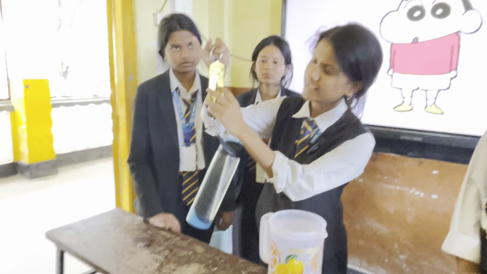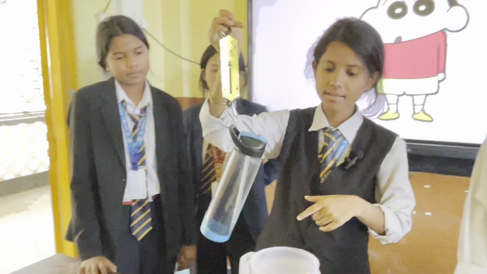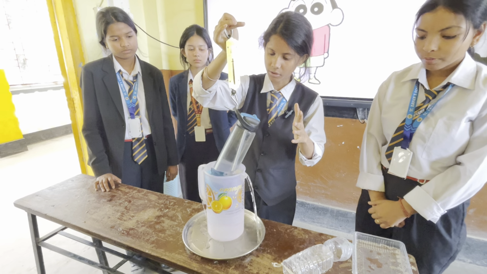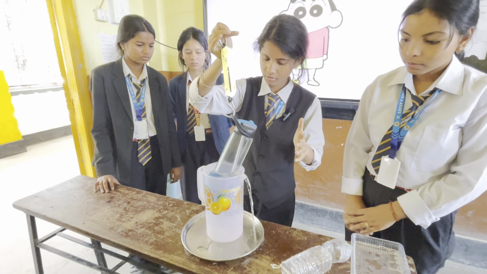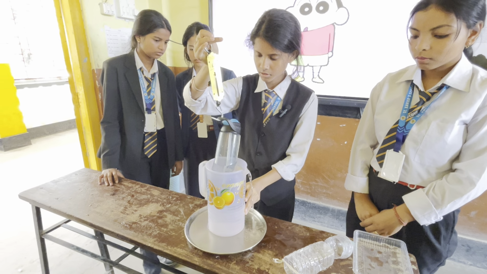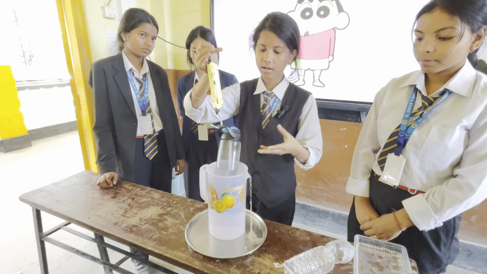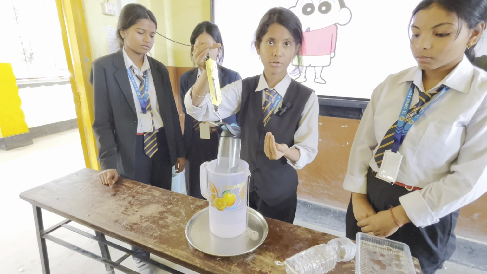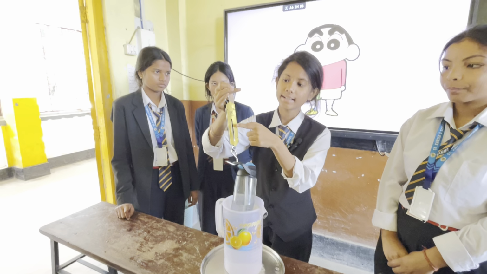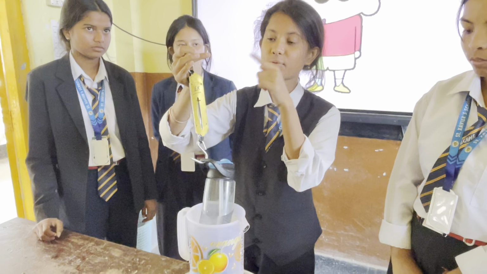you can see it's nearly 1. Now as I immerse it into this jug full of water, water is overflowing. You can see I'm putting no pressure. A buoyant force is acting on it, so it is able to float. Now see the weight, it's 0. It has come down from nearly 1 to 0, which means buoyant force is acting on it, and thus its weight has reduced.